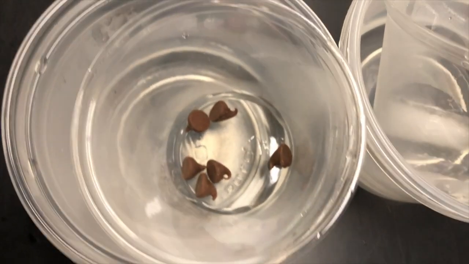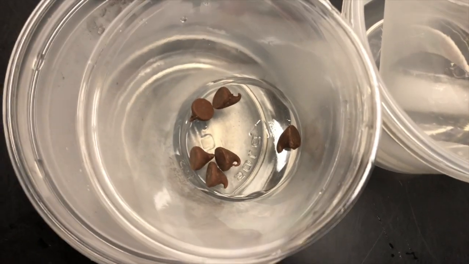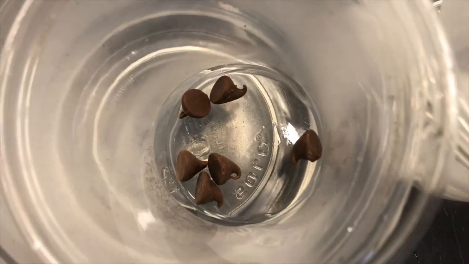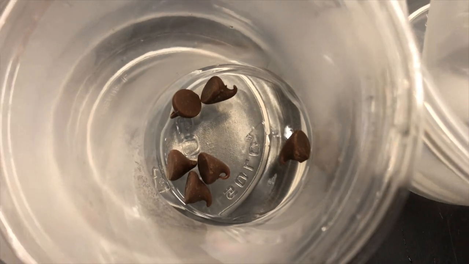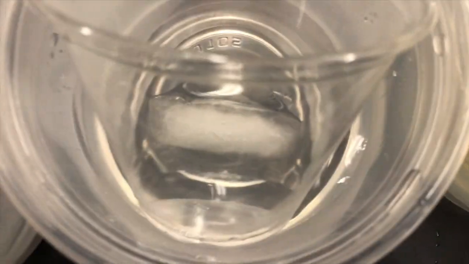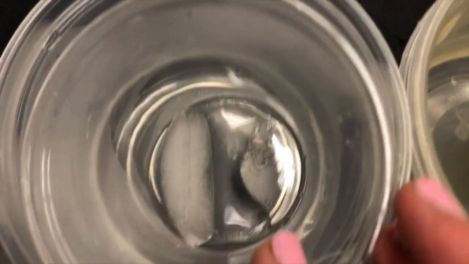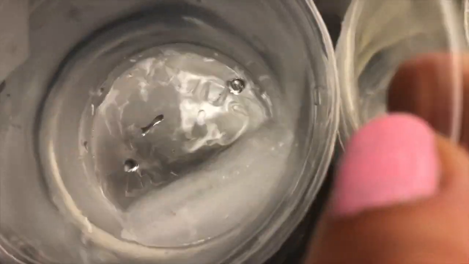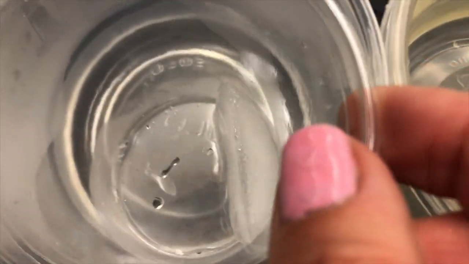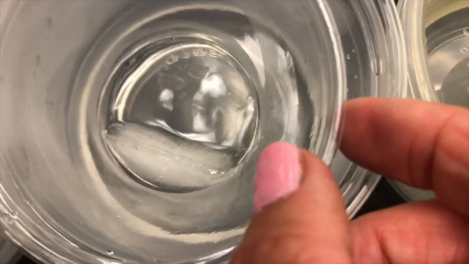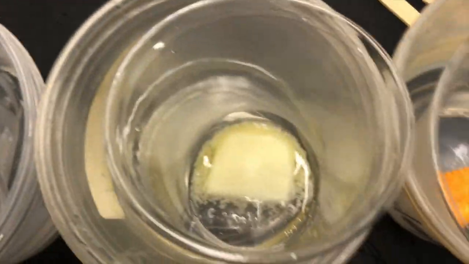Here's the chocolate chips. Doesn't seem like anything's happening. Maybe they're looking a little shinier. I don't know. Okay, here's the ice water. Ooh, the ice is melting very quickly. It's going from solid water, ice, to melted water, liquid water.